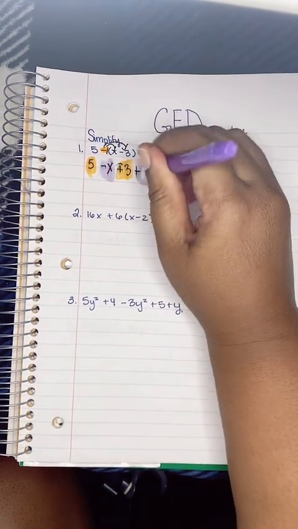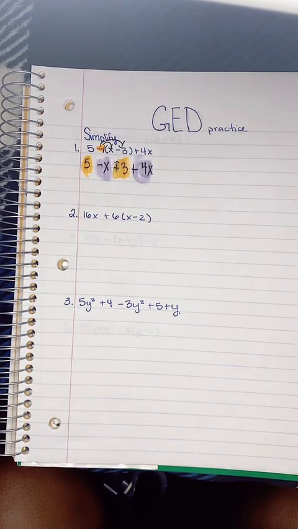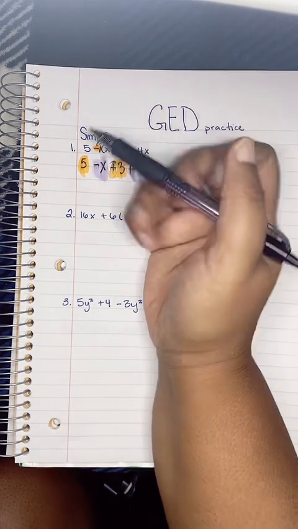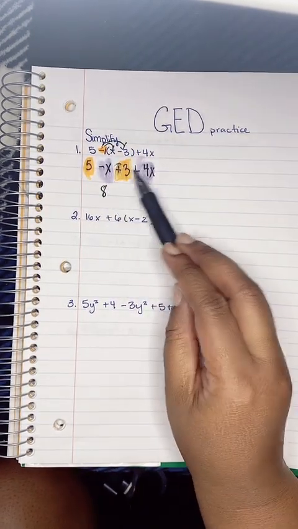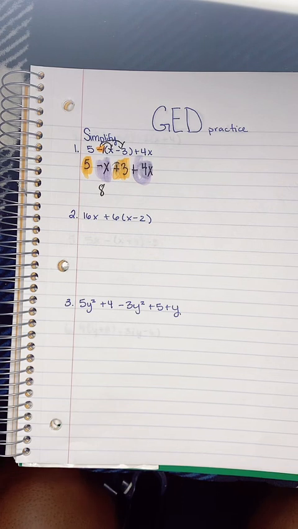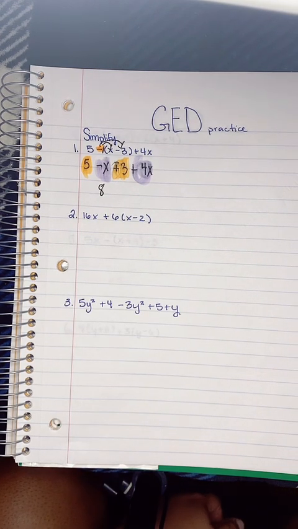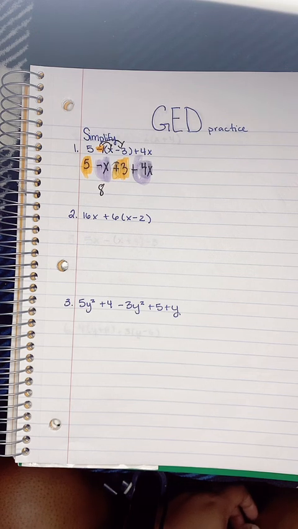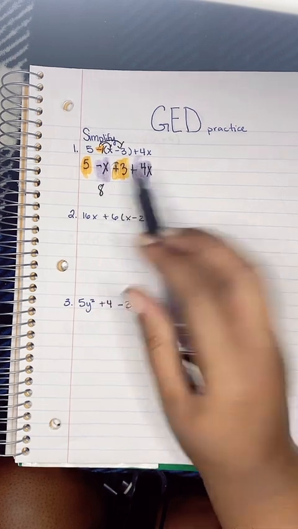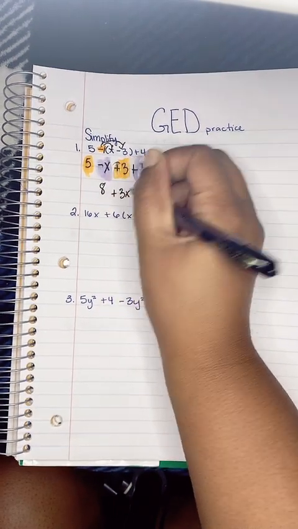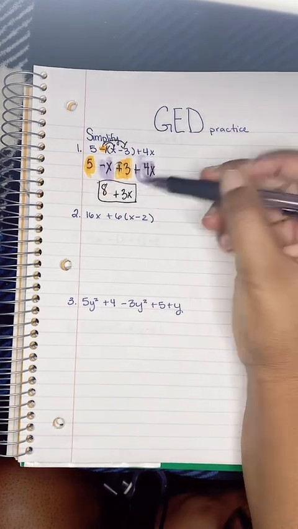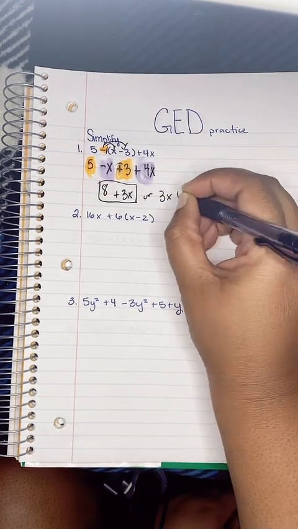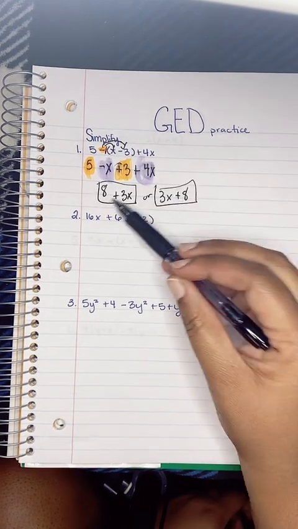So I like to do color coding. It just helps my eyes. And so I'm going to say orange. 5 plus 3, 8. What do we get here, you guys? What's the purple? Skrilla, I see you. Yes. 3x plus 8. Wonderful. Good. Yes. 4x minus 1x gets us that 3x. So 8 plus 3x or 3x plus 8 are both the same.